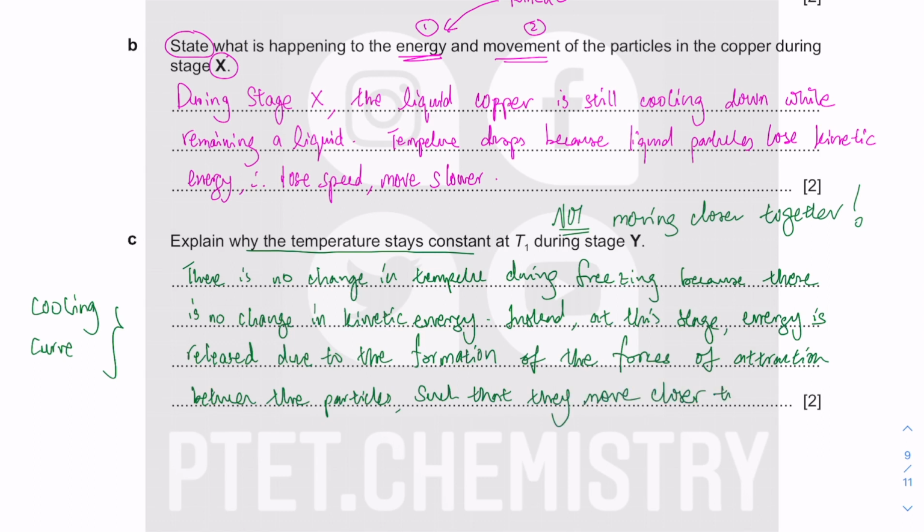So this is a change of state during the freezing itself. It will release energy, but it will not be released as kinetic energy, because you are not moving slower or anything. There's no change in your speed, because there's no change in temperature.